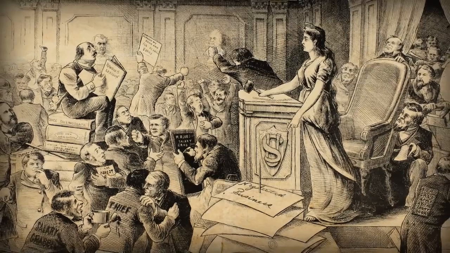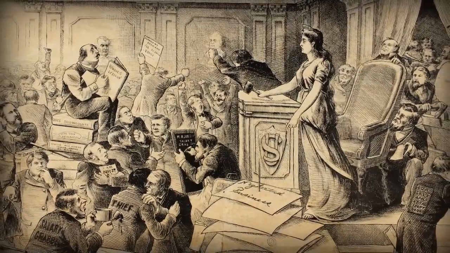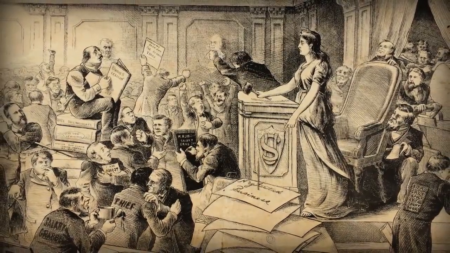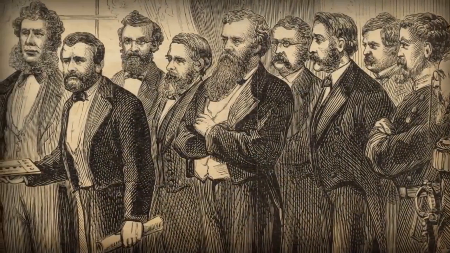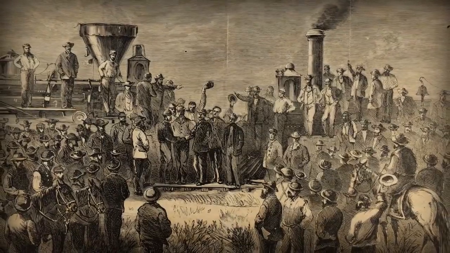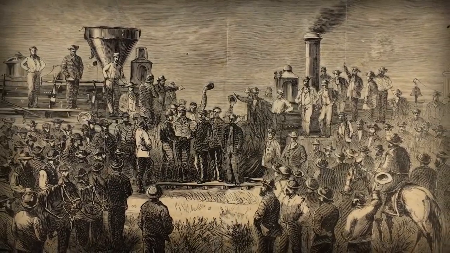But corruption wasn't limited to big cities like New York and Chicago. Some of the biggest boondoggles involved the United States Congress and the executive branch under President Ulysses Grant. The first big scandal, dubbed the King of Frauds by the New York Sun, involved Credit Mobilier, the construction company that did most of the road building for the Union Pacific Railroad.